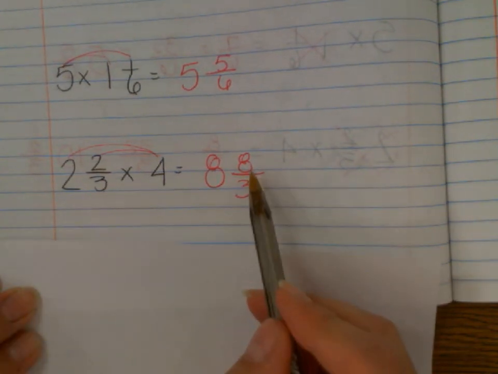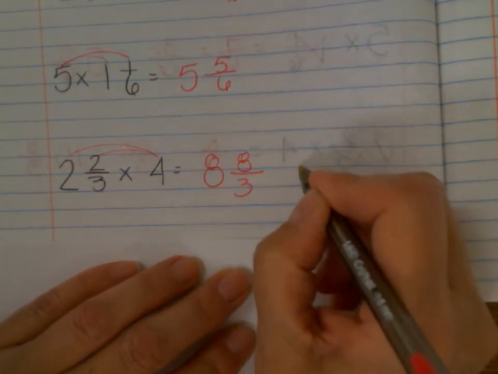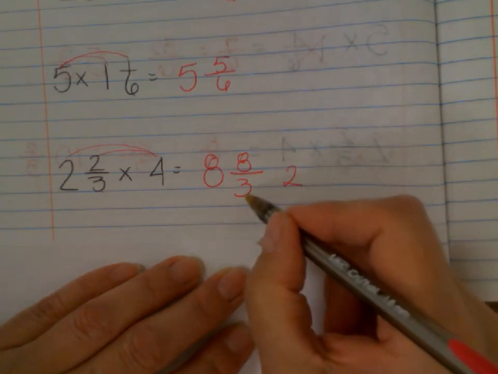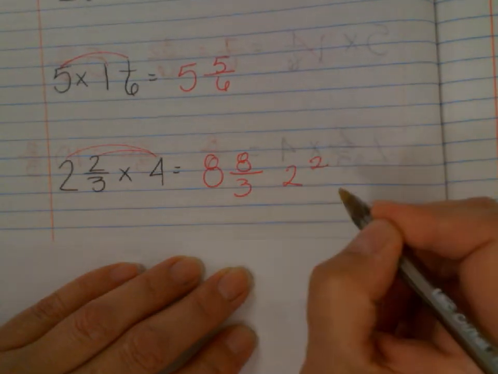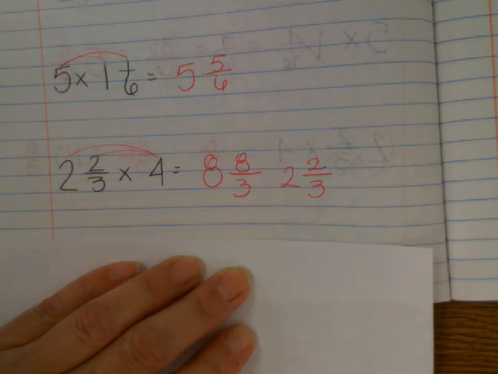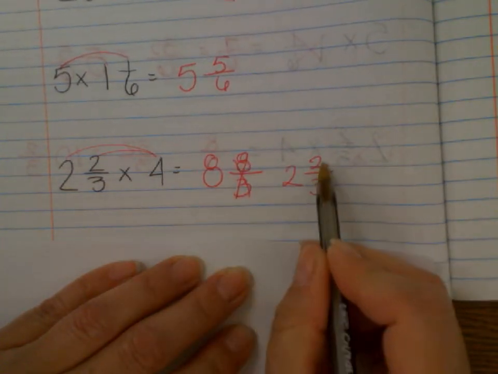This is a fraction greater than 1. This has to be renamed. So when I do 8 divided by 3, my answer is 2, because 2 times 3 gets me closest to 8. It gets me to 6, and I still have a remainder of 2. Denominator stays the same.